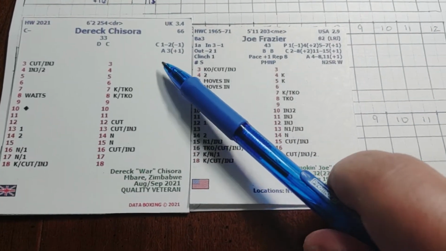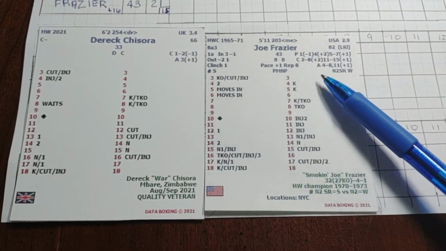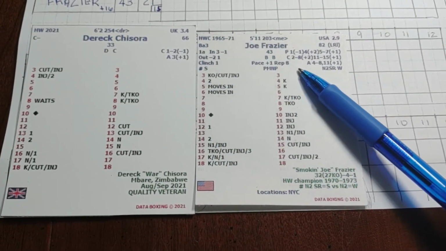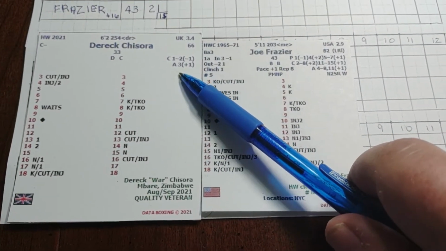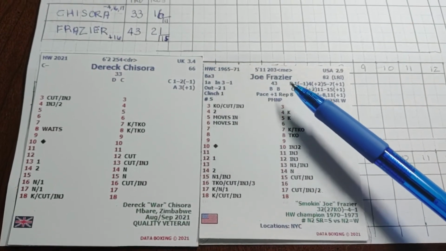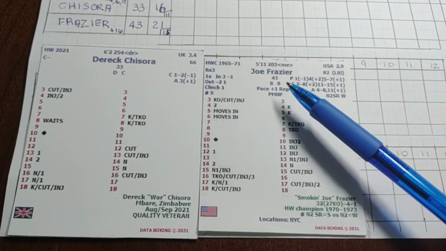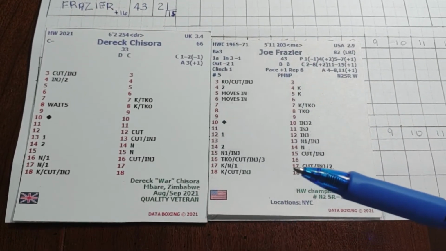You'll see that Chisora has a +1 for aggression in round 3, which Frazier does not have for round 3. So in round 3, Chisora is going to lead the round, but in every other round, 1 through 2 and 4 through 12, if it goes that far, Frazier will lead off the round.